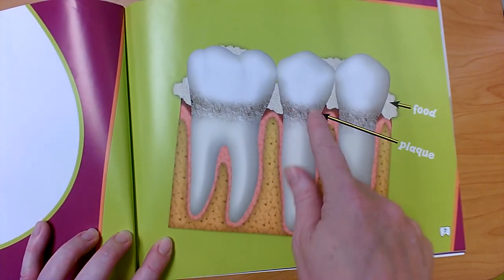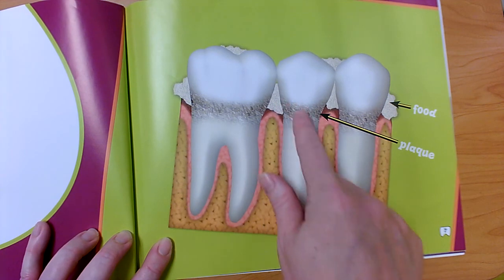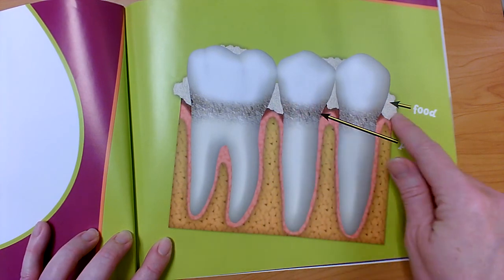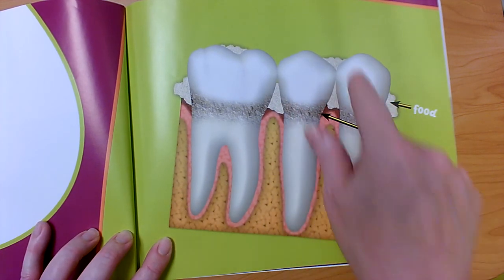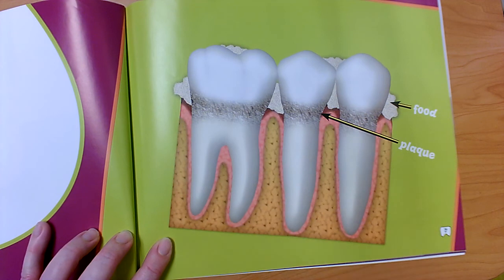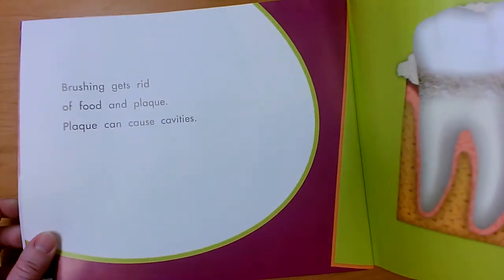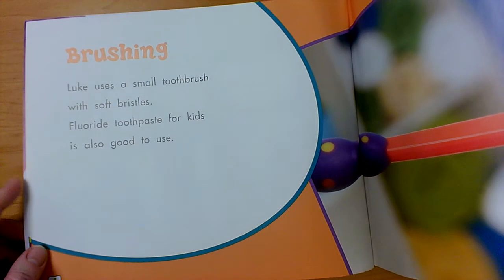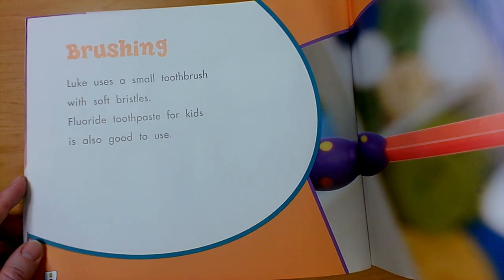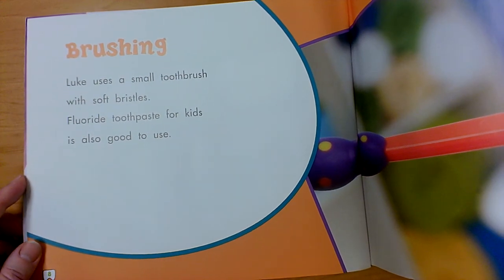Plaque builds up at the bottom of our tooth, and food can get stuck in between our teeth. So the labels help us understand. Labels are great.